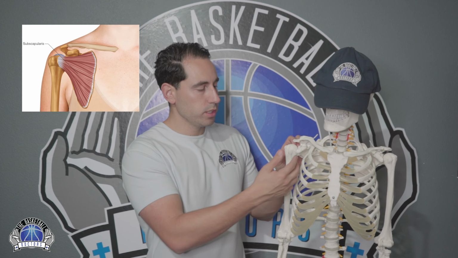So if you injure, let's say, any of those rotator cuff muscles, you gotta make sure the other ones are strong enough to keep everything integrated there. But we have several ones. So we have the subscapularis, which is the internal rotator. It's more in the inside part here.